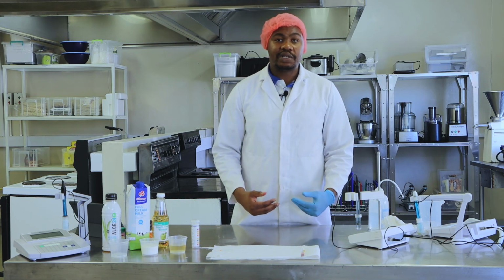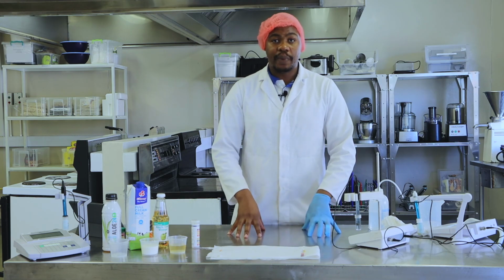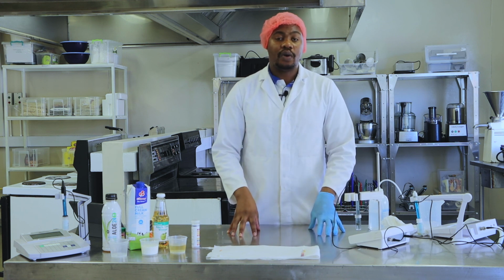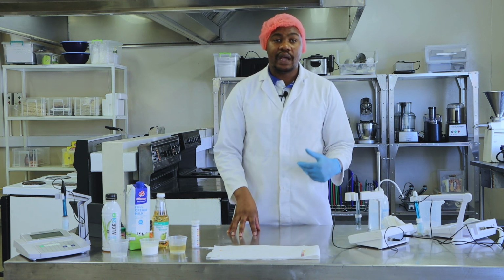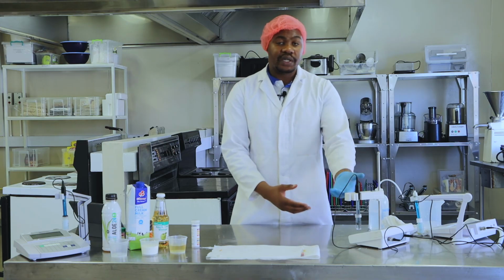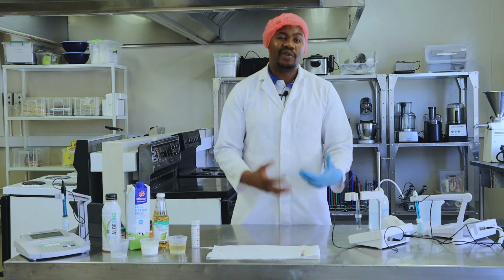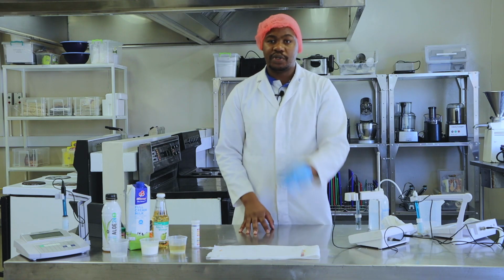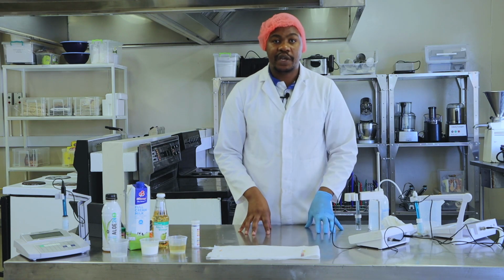The answer is very simple. Firstly, if you've got a solid material, you must crush it, or for example, add distilled water to give it that liquid flow, and then from there you can insert a probe. But you cannot really measure the pH of a solid potato using these types of pH meters.